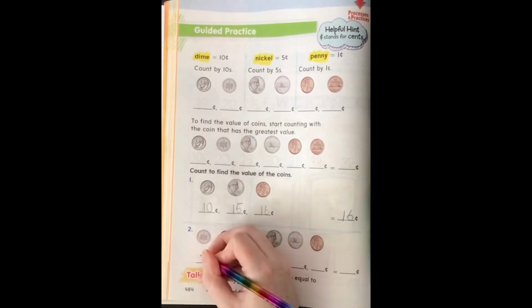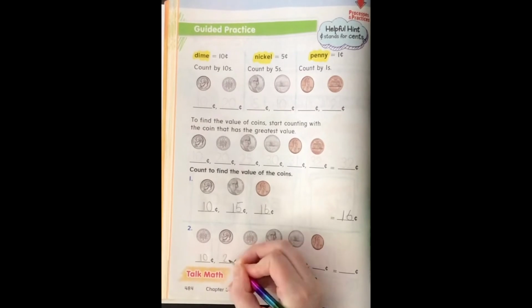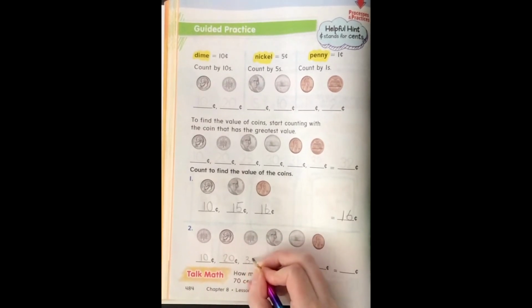Now, on number 2, we are going to count these coins. Let's start and see how many dimes, nickels, and pennies we have. We have 1, 2, 3 dimes. A dime is worth 10 cents, so we need to skip count by 10 3 times. 10, 20, 30. Now we have 2 nickels.